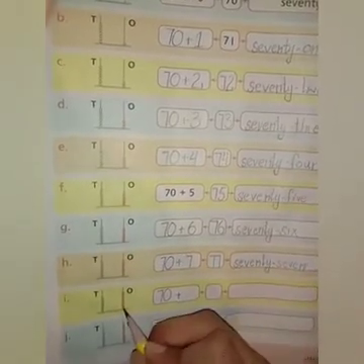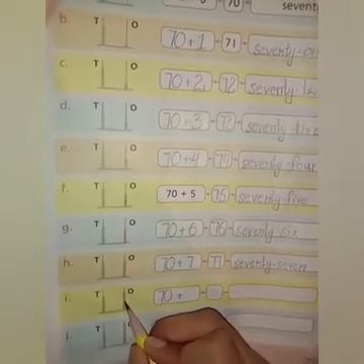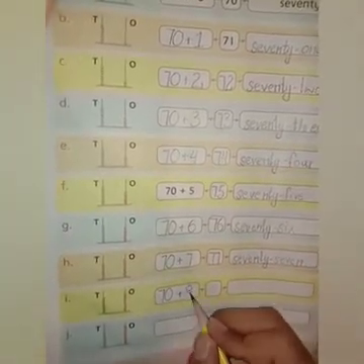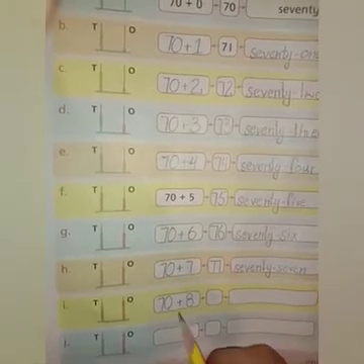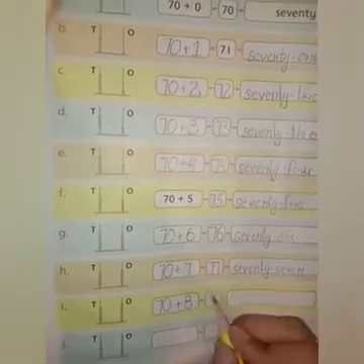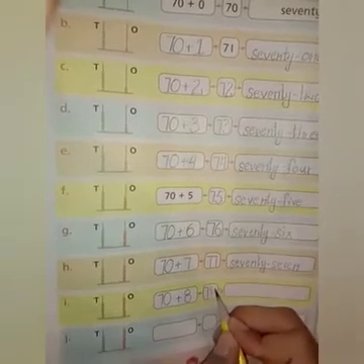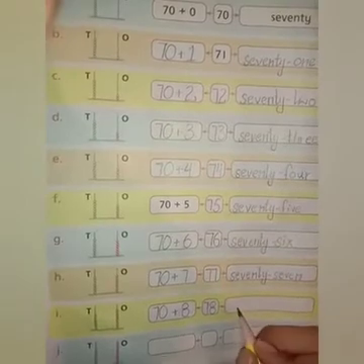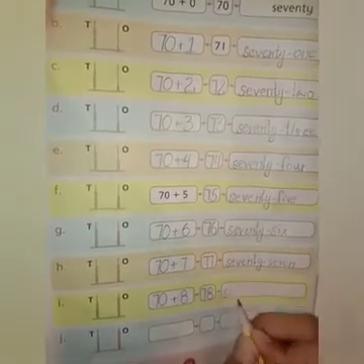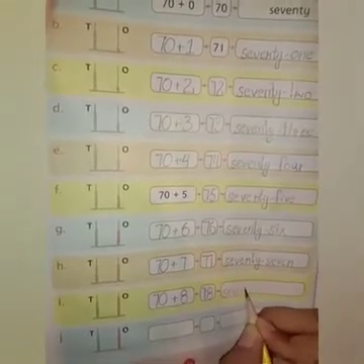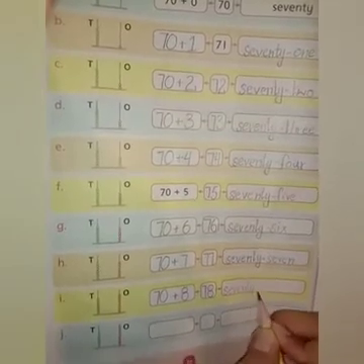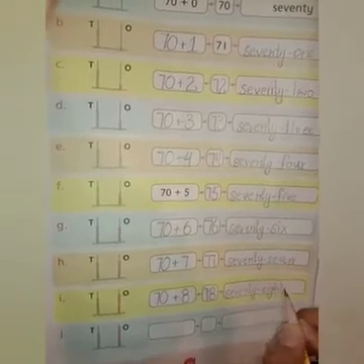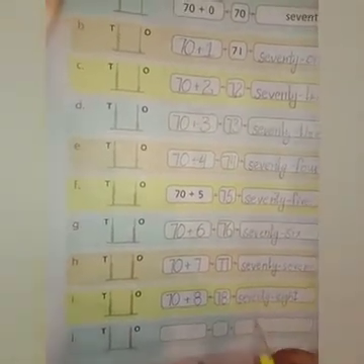Then here we have 1, 2, 3, 4, 5, 6, 7, 8 ones, right? 8 here. When we add these two numbers, 70 and 8, we got the answer 78, right? 78 in the box. 78 in number. Now we are going to write 78 in words here as seventy-eight: S-E-V-E-N-T-Y, 70, E-I-G-H-T, 8. 78 in words. Go for the next one.